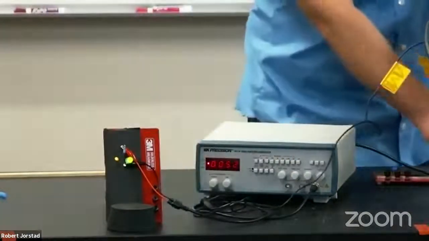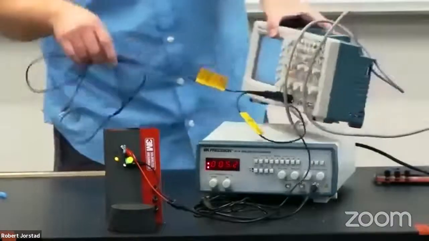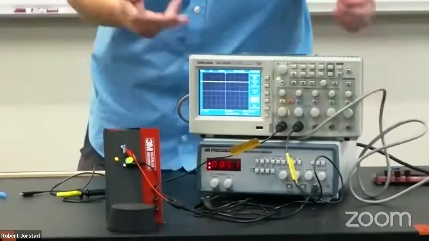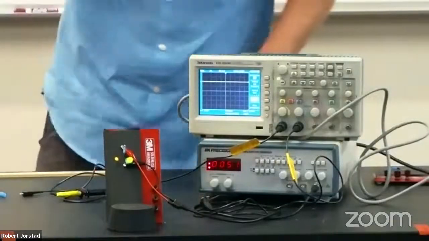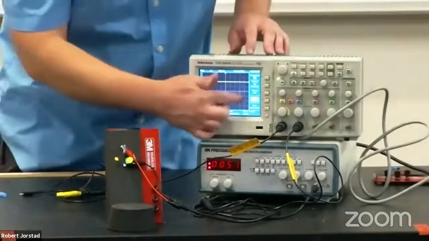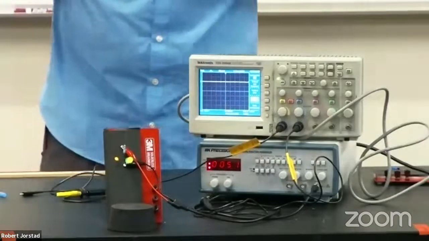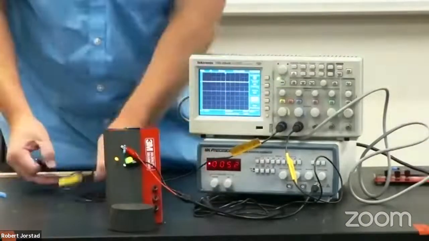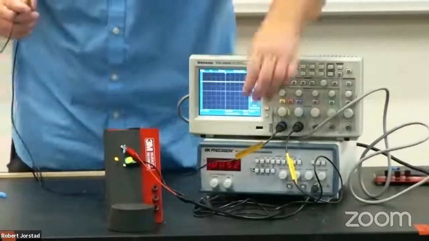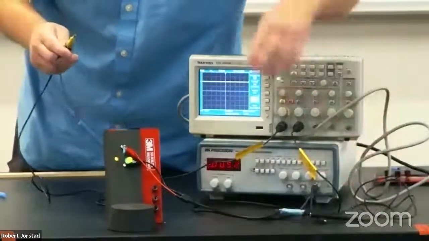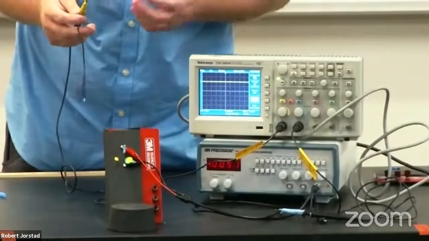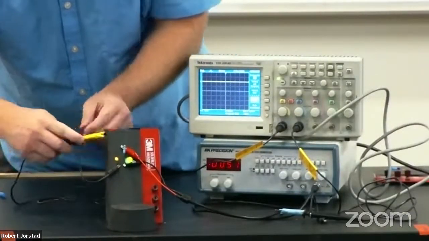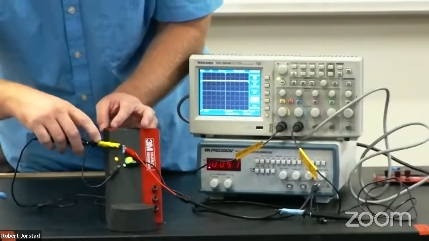Let me make sure I don't screw up my cables here. That's what this device is, an oscilloscope. Okay, it's showing up on screen. Now, you can't really read all the dial settings here, but again, we're just trying to get an idea of what's going on. So I want you to think of an oscilloscope as a voltage measuring tool, just like a DMM. And what we could do is we can put one lead here and one lead there.